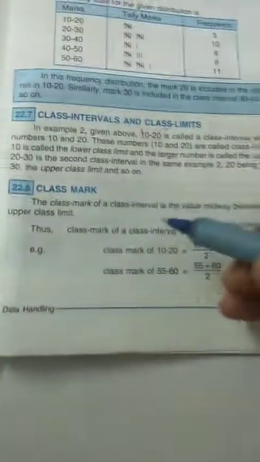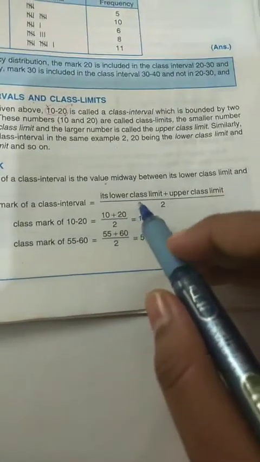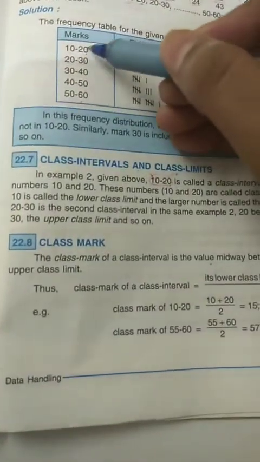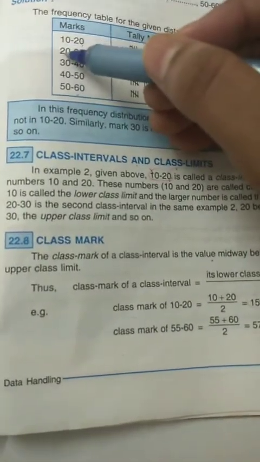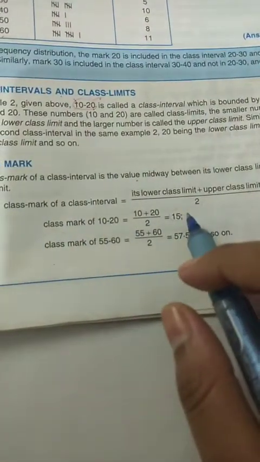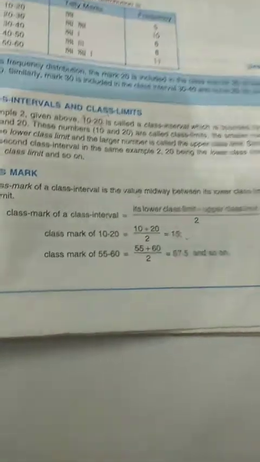The next thing is class mark. Now how will we find class mark? You can take the example from here. You can take any of the class intervals and take the lower limit and the upper limit. You will add both and divide by 2, and you will get the class mark. In a similar way, you can take any of them to get the class mark.